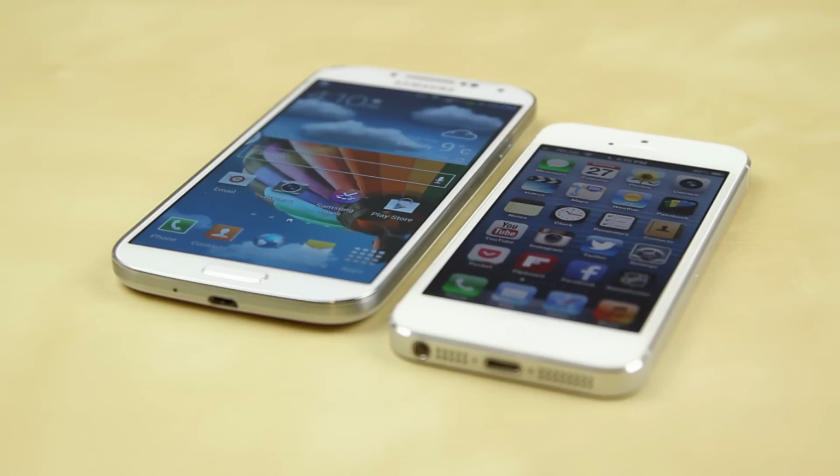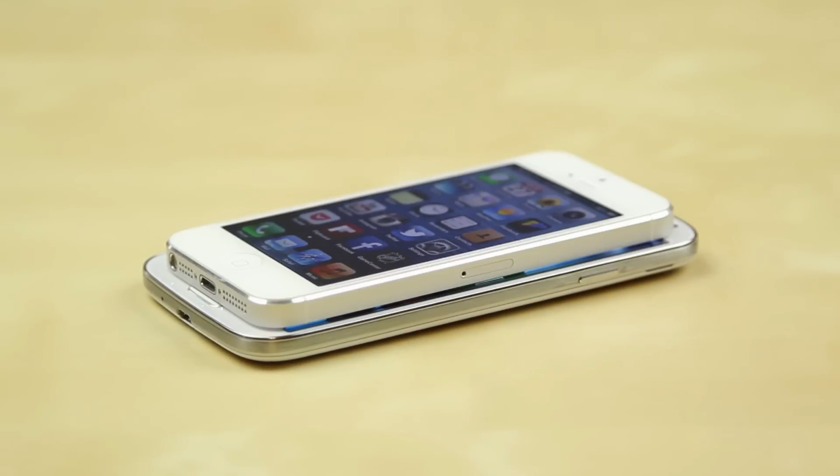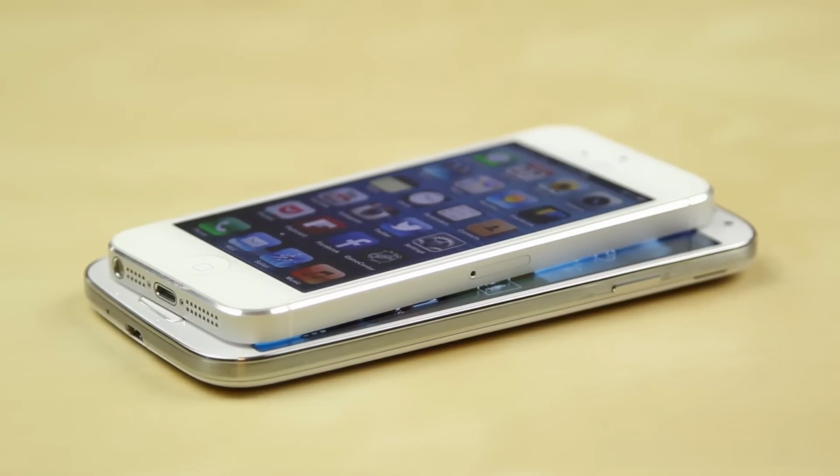Just a disclaimer before I start this video: I'm going to give you this comparison from my point of view from using both smartphones. So let's go ahead and see how they stack up.